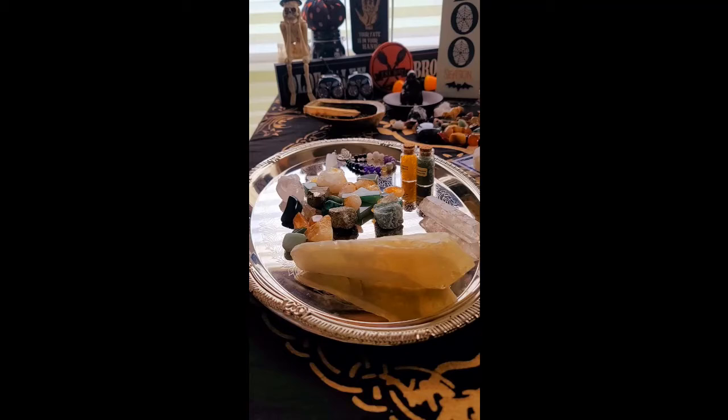First thing I want to go over is what is a crystal grid. Some of you may not know. A crystal grid is a geometric pattern of energetically aligned stones charged by your intentions. It's set in a sacred space for the purpose of manifesting a particular objective.